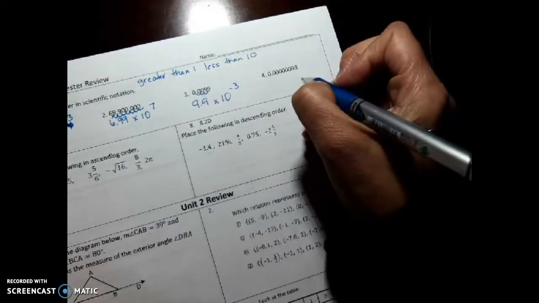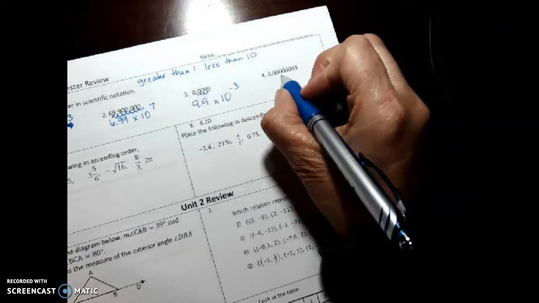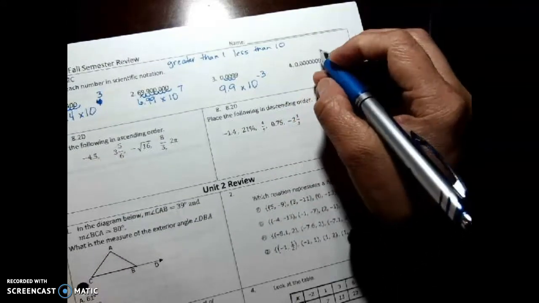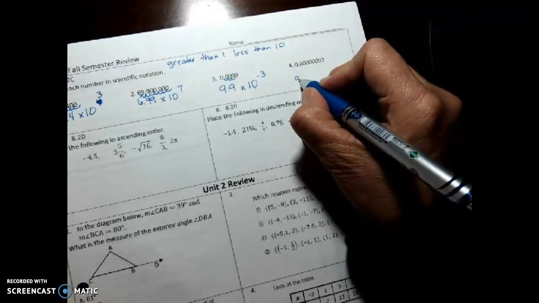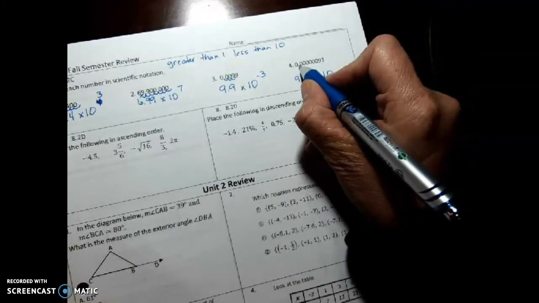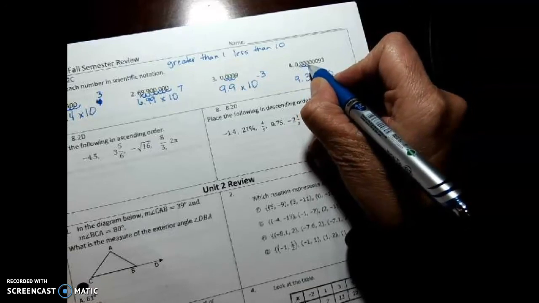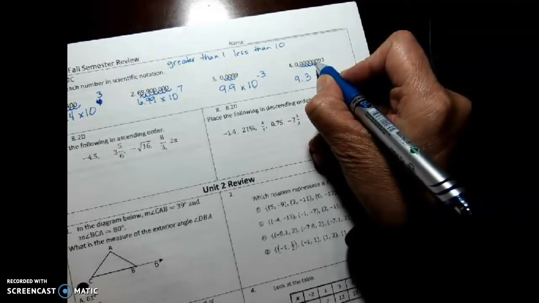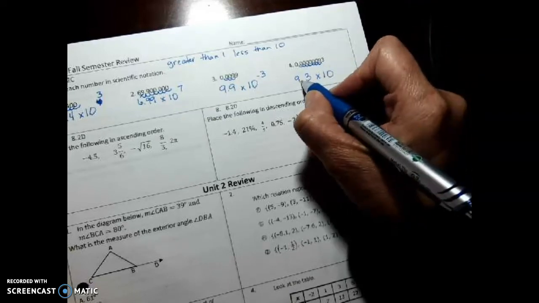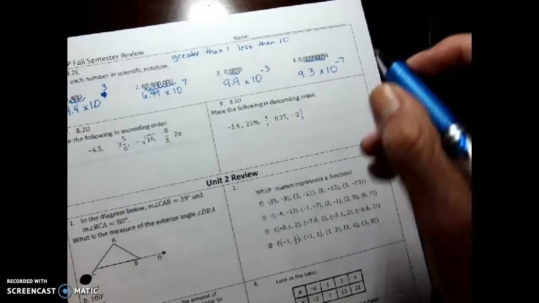And the same thing here. This is a negative exponent because it has a decimal. And then when I write out the decimal, it's going to have to be greater than 1, less than 10. So 9.3 times 10. So 1, 2, 3, 4, 5, 6, 7. So 9.3 times 10 to the negative 7.